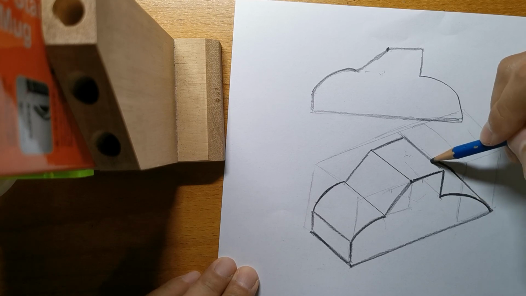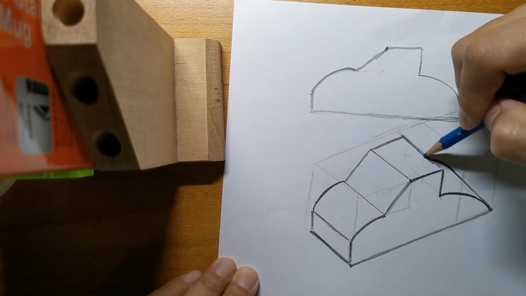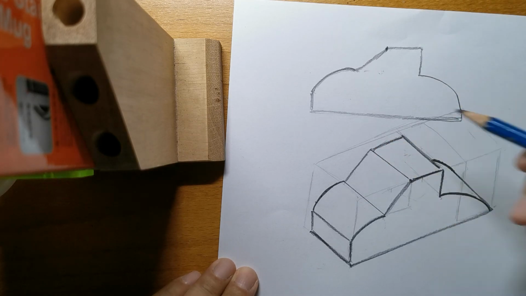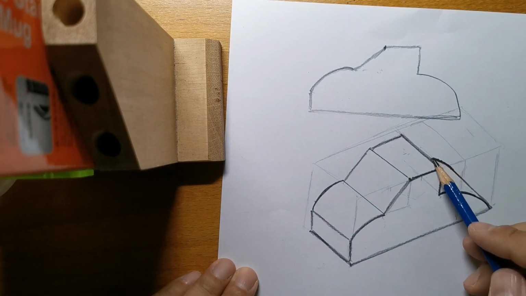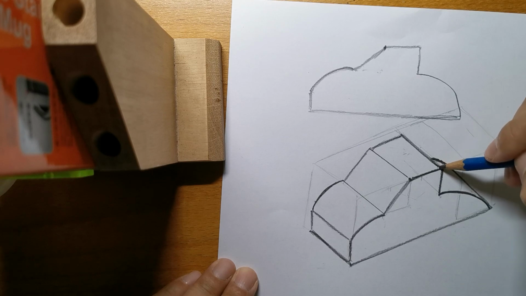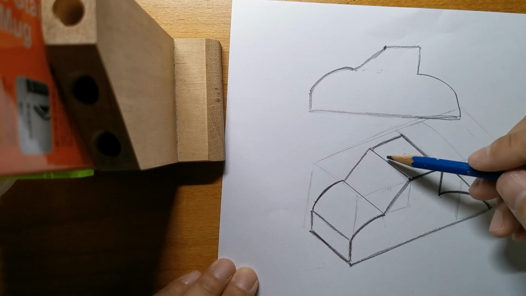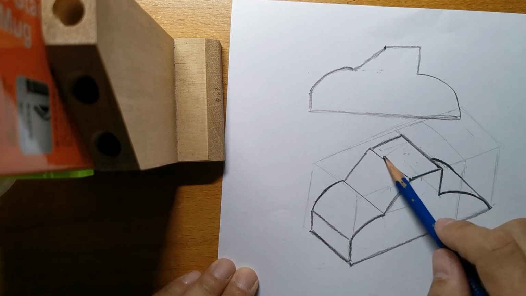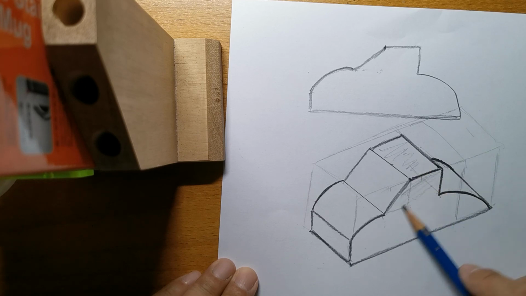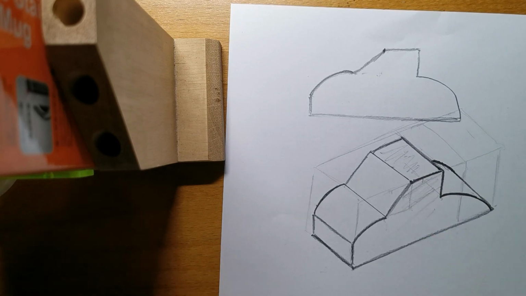So the curve will turn out this way. What happens is the curve comes up this way, but anything behind is blocked by this surface down here and this surface down here. That's why we do not need to draw that.